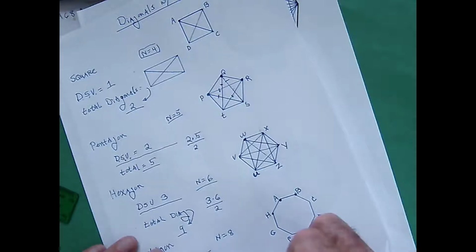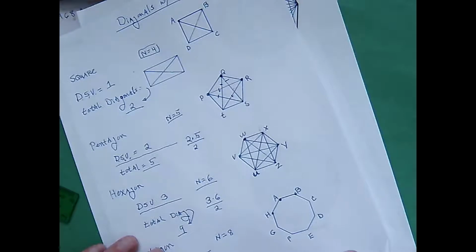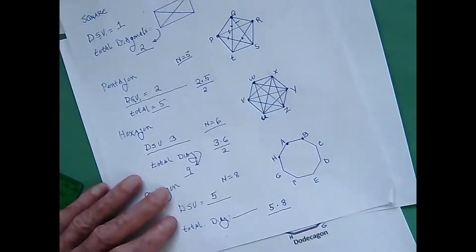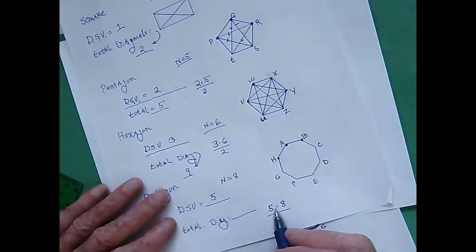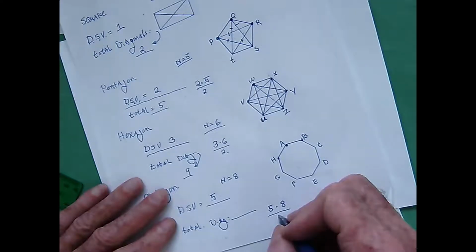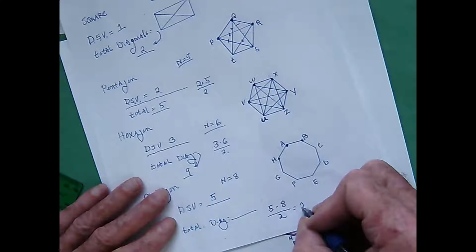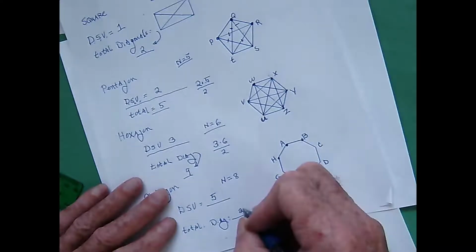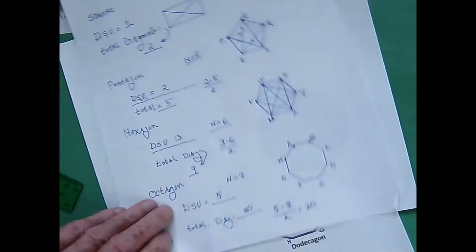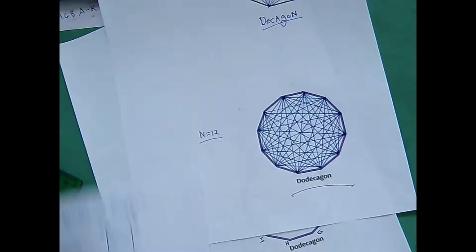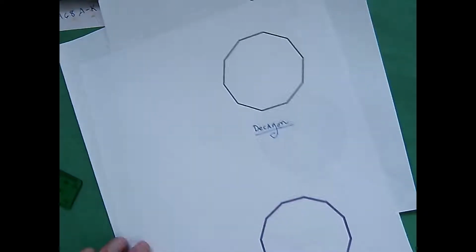5 diagonals from a single vertex, and I have 8 vertices, but that would have everything being counted twice. So I have to divide that by 2, so I have 40 divided by 2. And in an octagon, you can show 20 diagonals. I'm sure of it. Now, let's take a look here with a decagon.